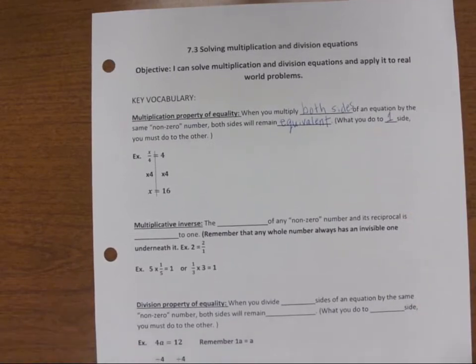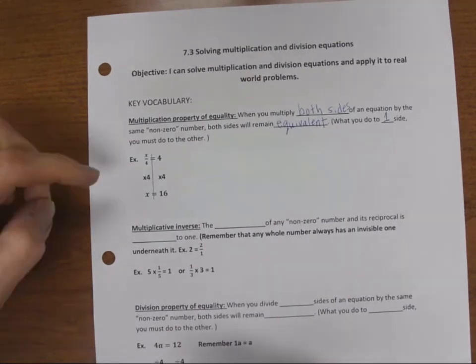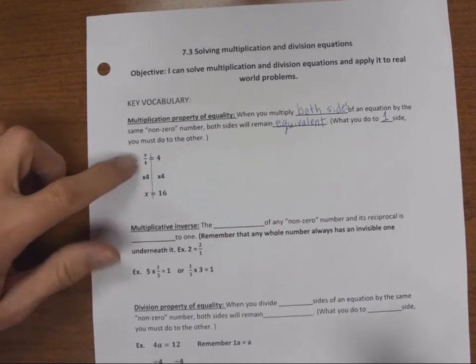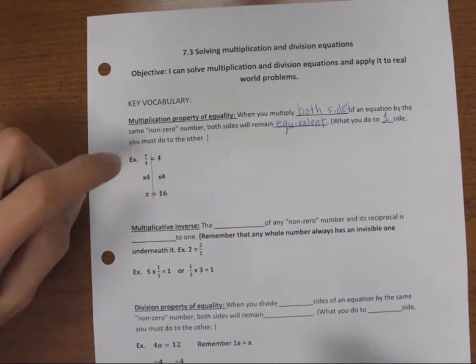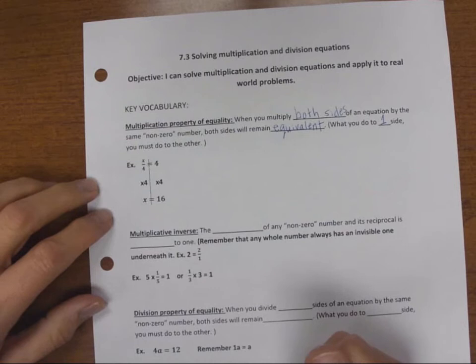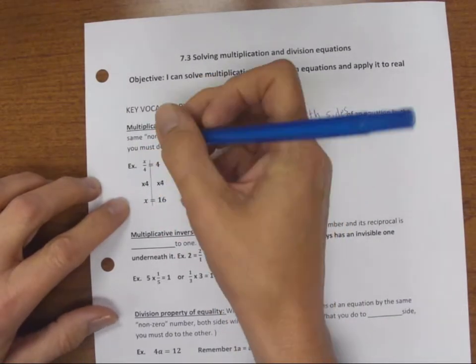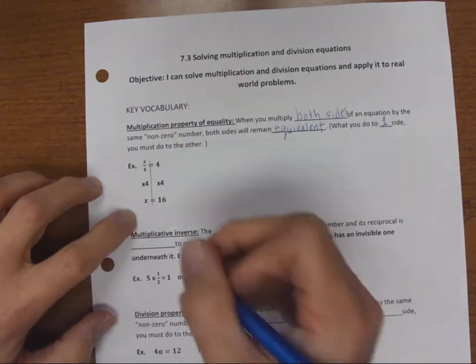So here's an example. If you have x divided by 4 equals 4, in order to get x by itself, instead of dividing by 4, you're going to do the opposite operation and multiply by 4. So you multiply this side by 4, and you multiply this side by 4, and so this says times 4, not x4. Times 4 times 4, and 4 times 4 is 16, so x equals 16.